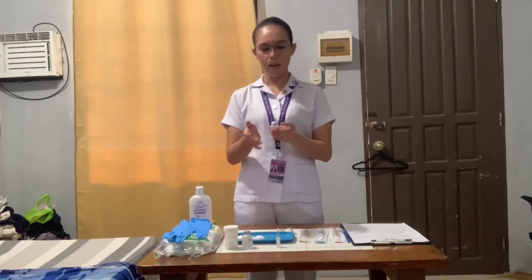So we have here our vial for the drug removal. We are going to mix the solution if necessary by rotating this vial between the palms of our hands. So we're just going to rotate it like this. And then we are going to remove the protective cap if it has a protective cap.